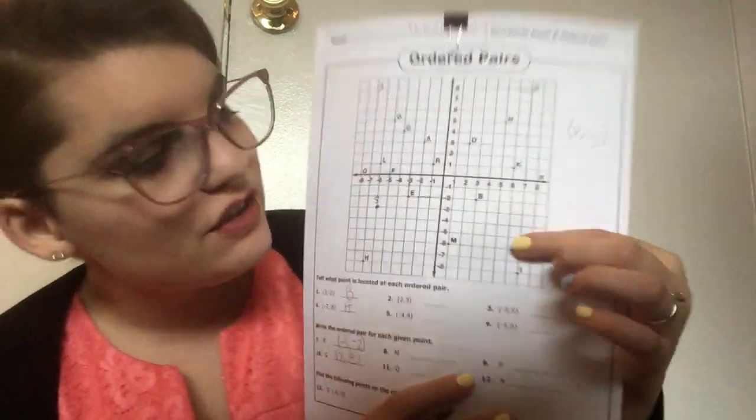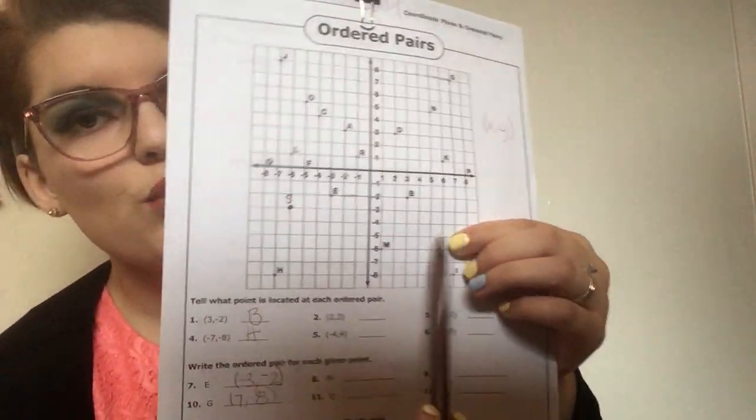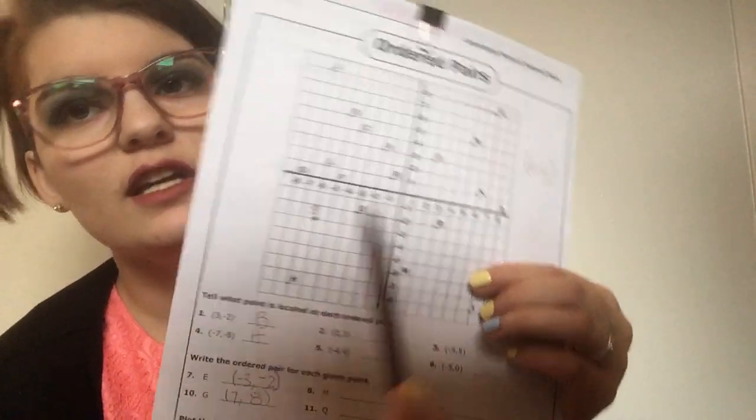If I were to ask, what quadrant is B in? We found B. B is over here. So if I go 1, 2, 3, 4, this is quadrant 4 where B is located. All right, you do have to know that for your test tomorrow. So please, please, please get that in your head. All right?